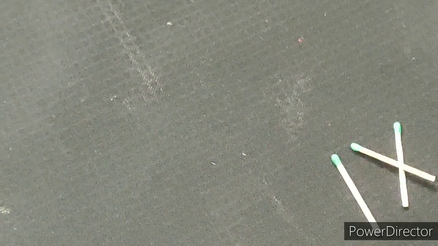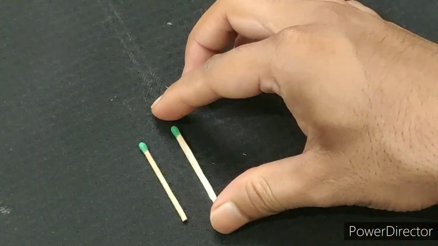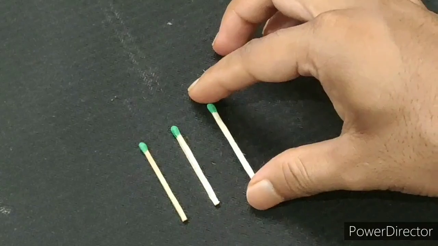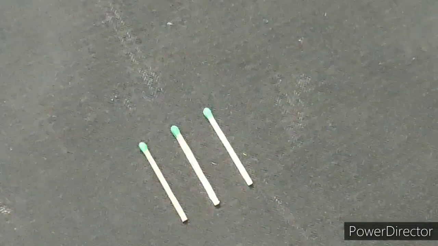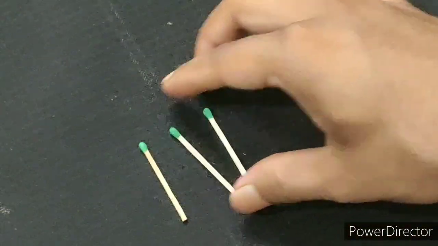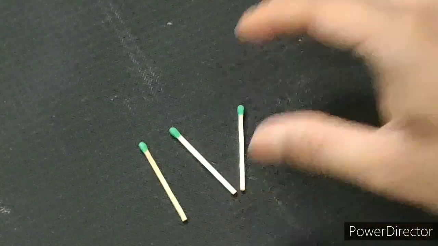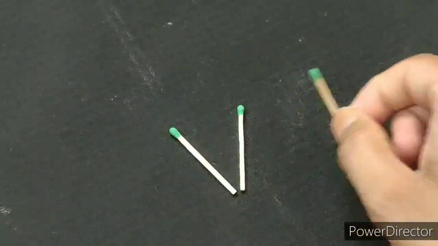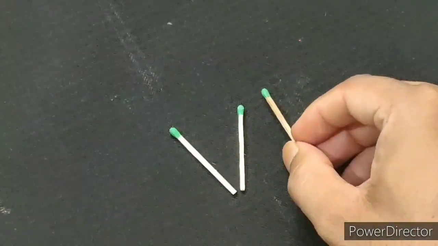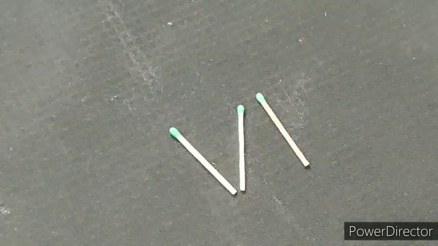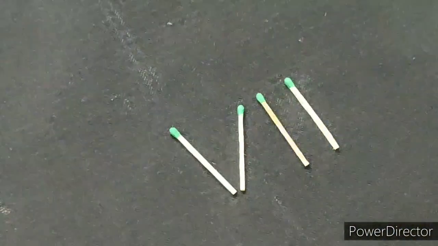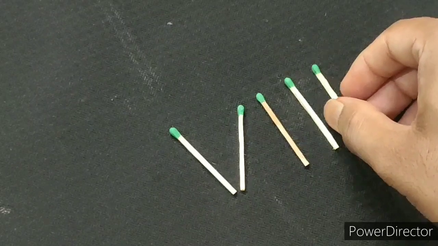So let's check it quickly. Okay, let's start. 1, 2, 3. We can't repeat, so it will become this. 4, 5, 6, 7, 8.